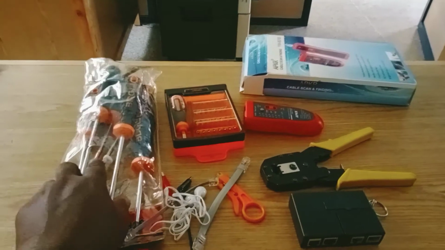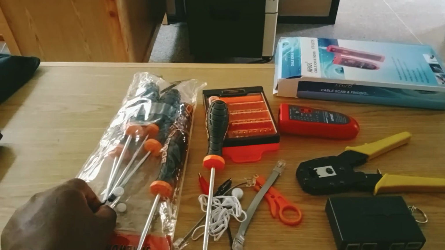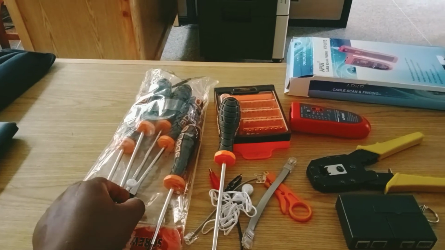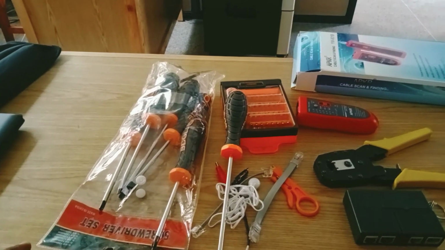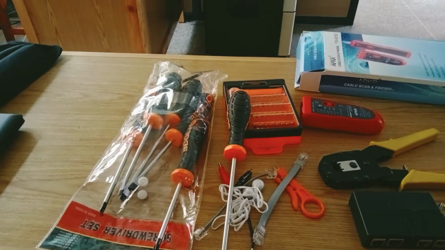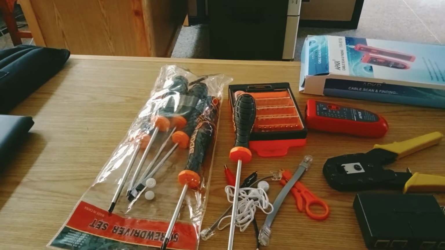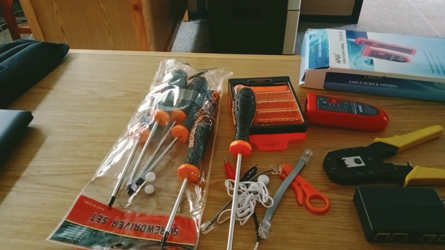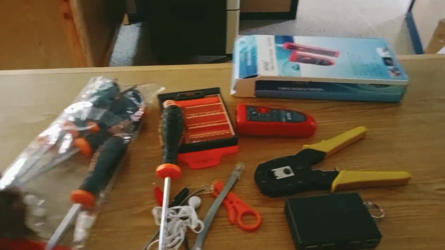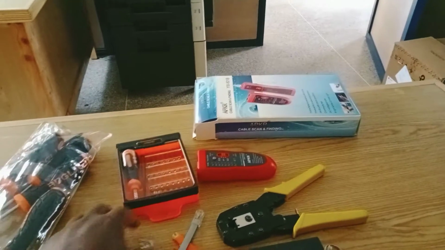As you can see here, we have got some screws. These are very large screws, which you can use to tighten, to mount, or to unscrew some things, maybe like a PC. If you want to open a desktop computer, some of the screws, you cannot use the normal small screws. You might need the ones which are kind of longer. So that is it.